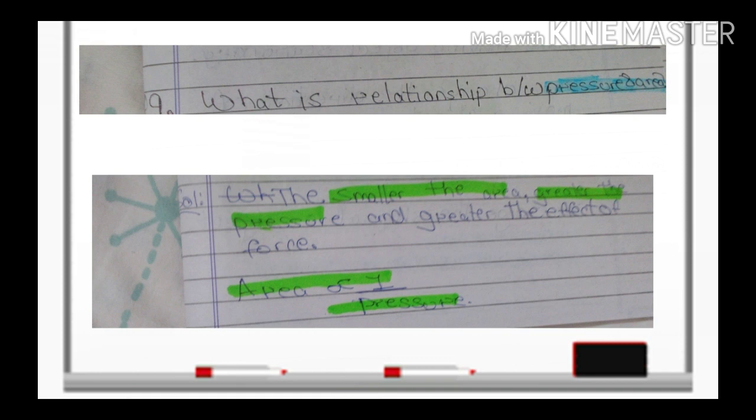Okay, now inverse proportions, they are reversed. Take an example here only. Take area as A and pressure as B. When area decreases, A decreases, B increases. When B decreases, A increases. So it's reversed: when one decreases, the other will increase, and they will change in a certain ratio. Thus they are called inverse proportion.